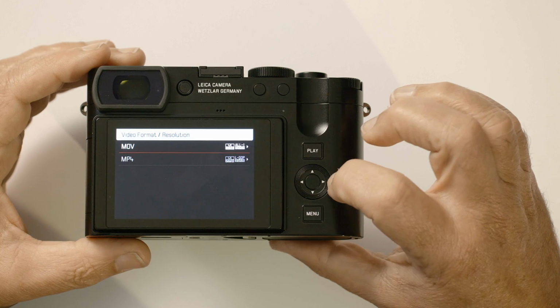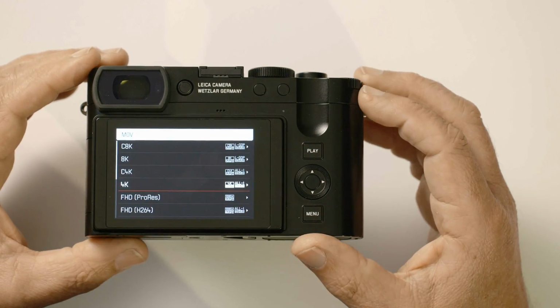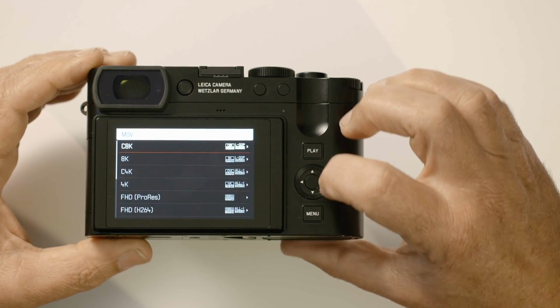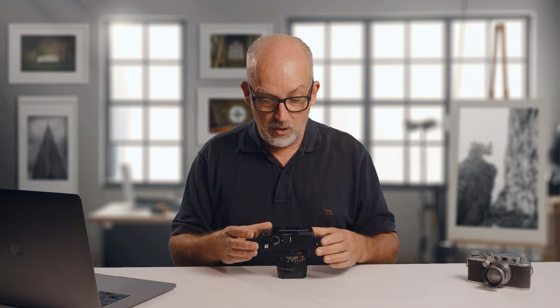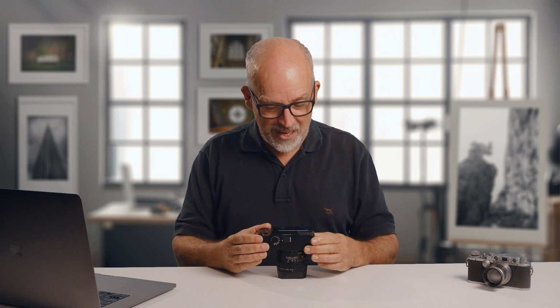There's a lot of subtleties in here and I really don't have the time to go into all of them. Right now, I'm using the MOV format. You've got the option to choose from 8K down to full HD. So 8K is about 8,000 pixels wide, 4K is about 4,000 pixels wide, and full HD is about 2,000 pixels wide. So each one doubles. So 8K is a lot bigger than full HD.